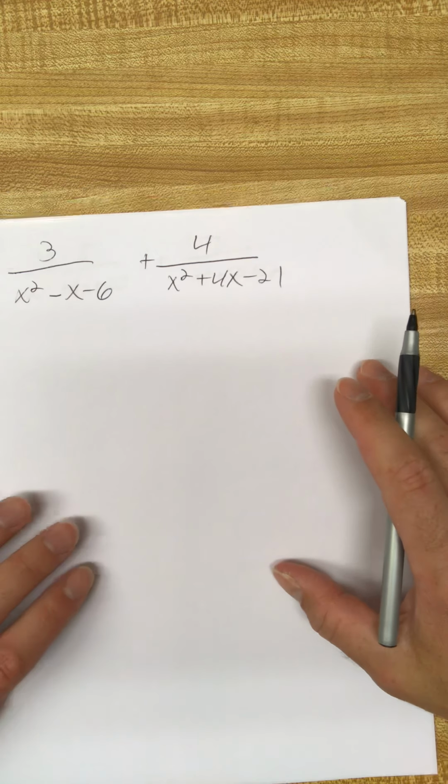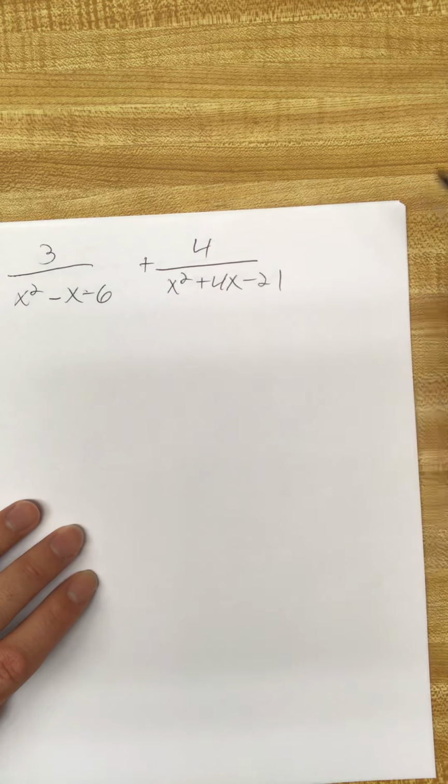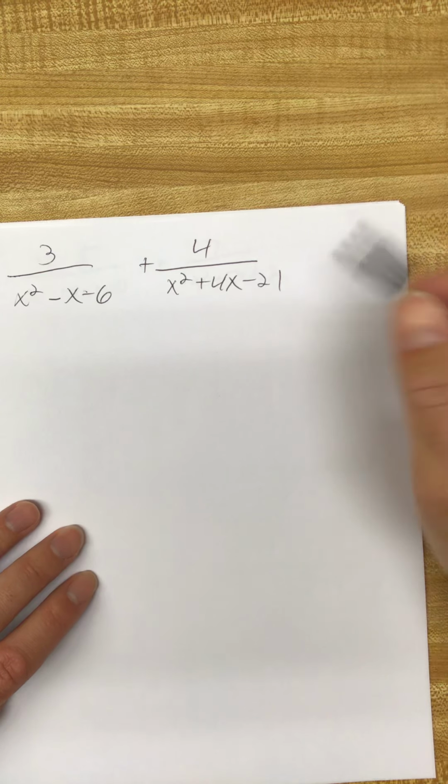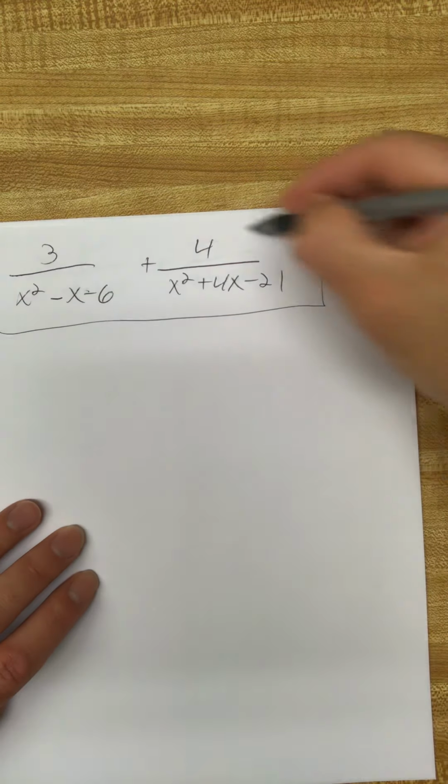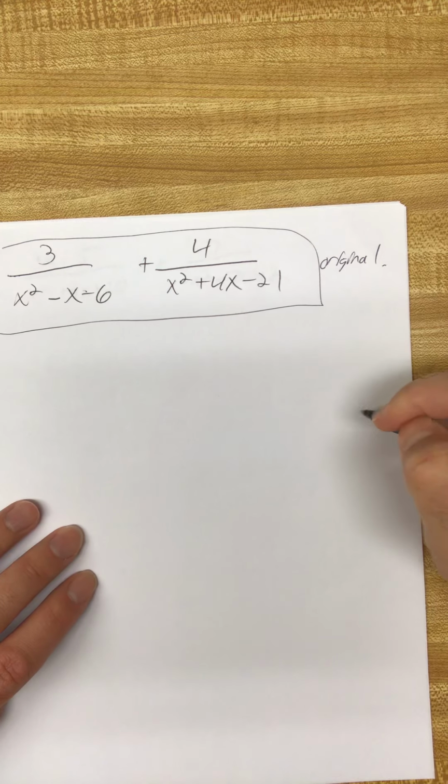Next up then, number one is what we looked at yesterday. A problem like this, we haven't looked at anything like it. So again, this is my original problem right here. It's when you look at the notes then.